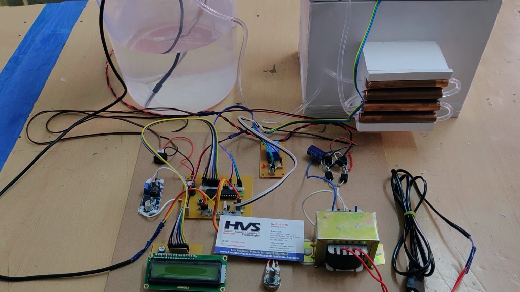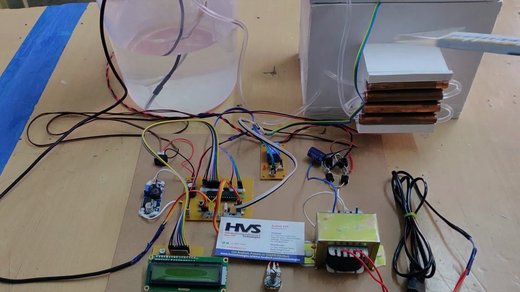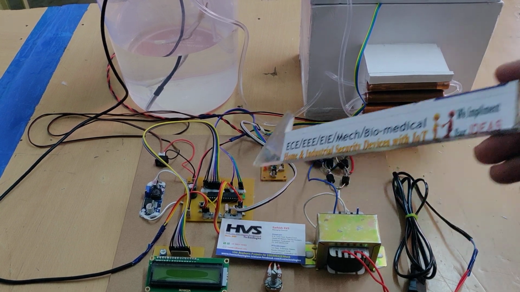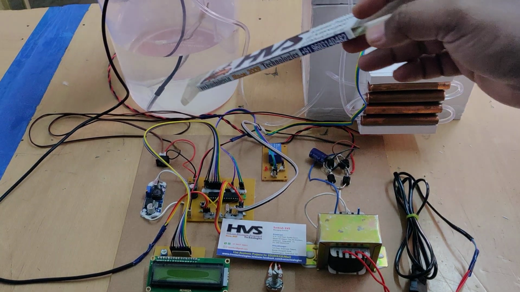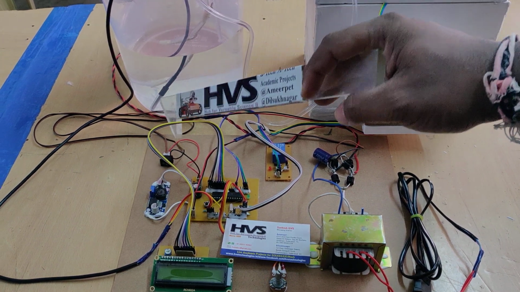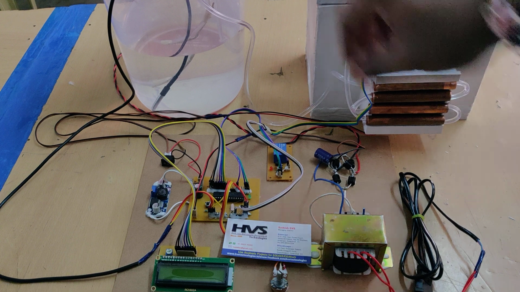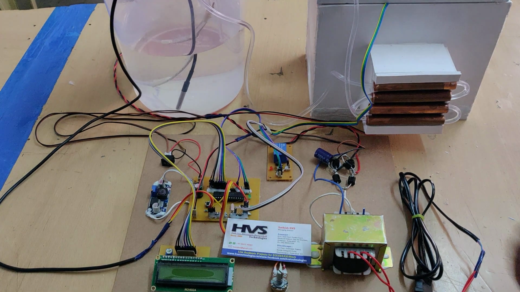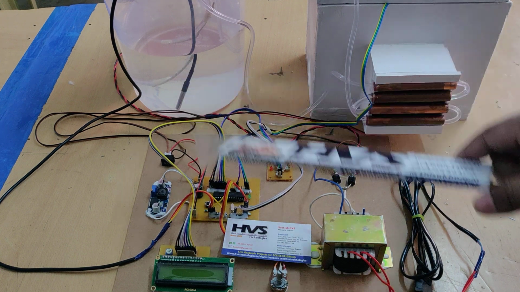Welcome to the project demonstration of water cooling come air conditioner system by using thermal effects by using PIC microcontroller. So here we are going to cool down this water temperature, and that will be monitored through the DS18B20 temperature sensor, which is a waterproof temperature sensor. The sensor we are going to place inside the water, and that will be continuously measured by the microcontroller.